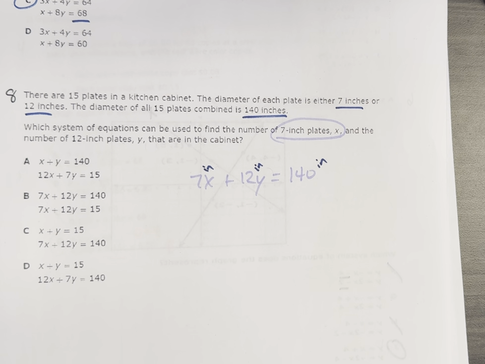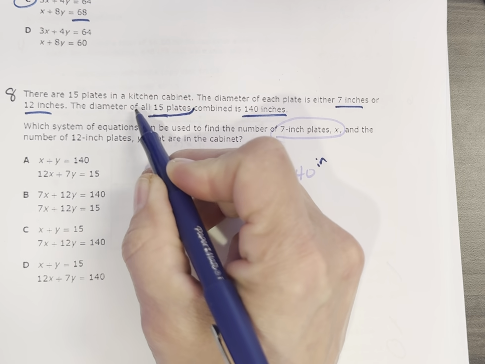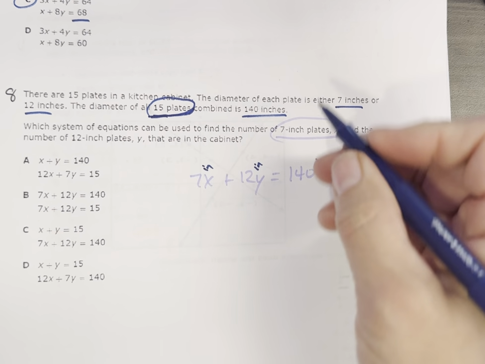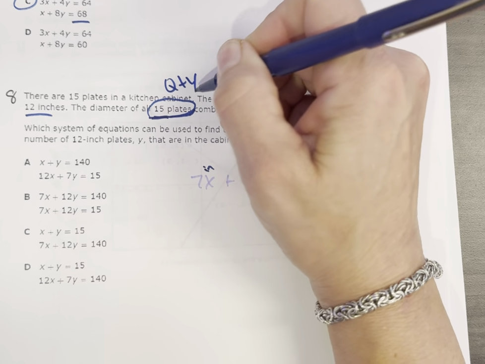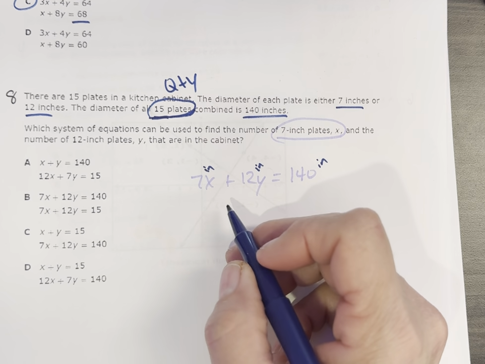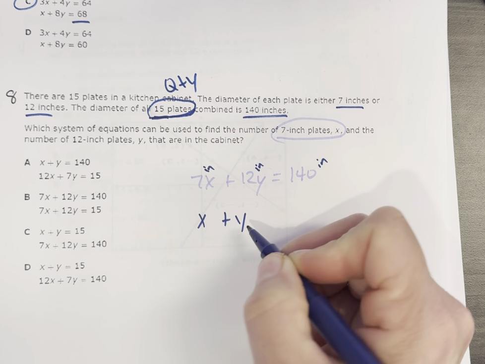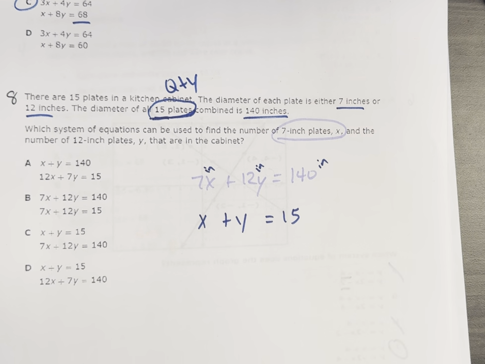Okay, and then what? We've got one more number. What do we do with it? The diameter of all the plates is 15. The diameter of all 15 plates. So the diameter isn't 15, you've got 15 plates, and that is called your quantity equation. So if we have a quantity equation, what 2 things do we have in our quantity? X and Y. So X and Y equal 15. So what's my answer? Yep.